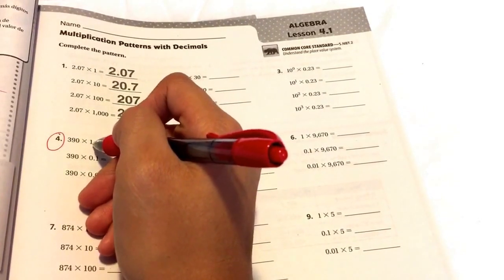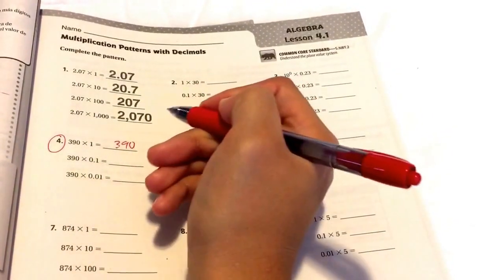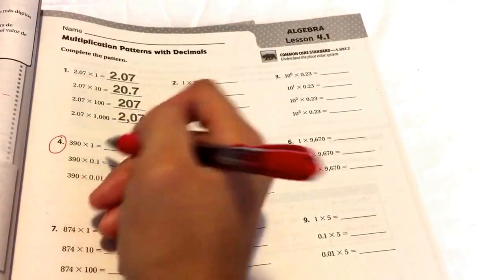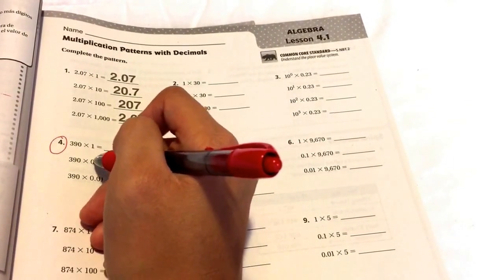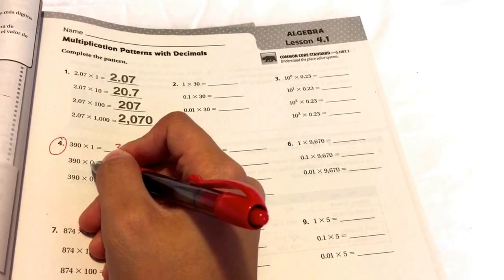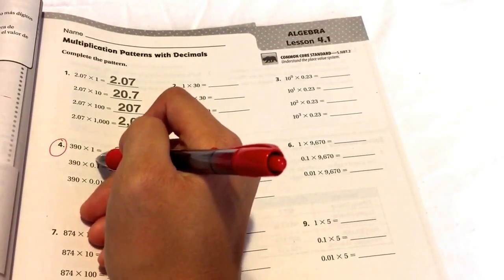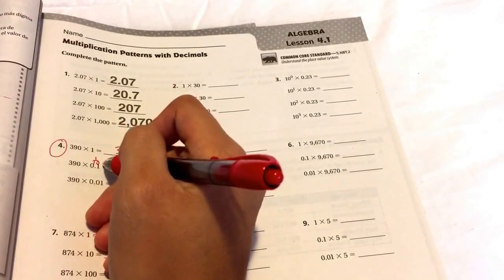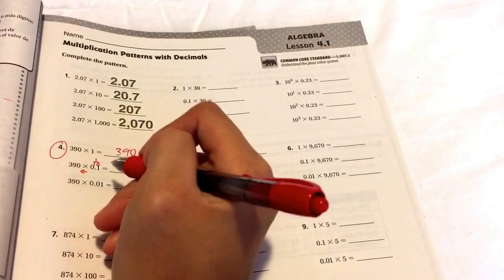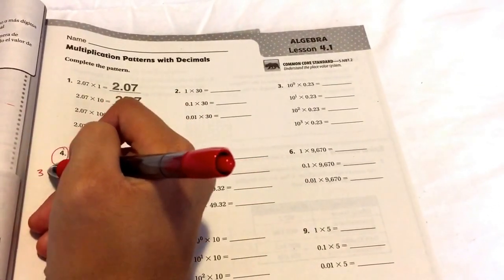390 times 1, anything times 1 is the same number, the identity property. So it's 390. You do not move it at all because there's no zeros, there's no exponent. Instead of looking at this as a decimal, I'm going to change it to a fraction. Here's the ones, decimal, tenths. So this is 1 over 10. Because it's less than 1, I'm going to move it to the left 1 time because there's 1 zero. So there's the number 390.